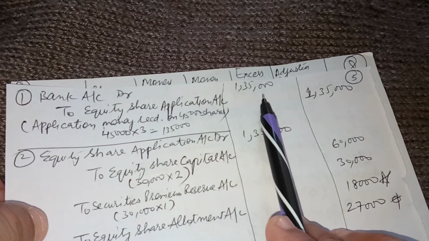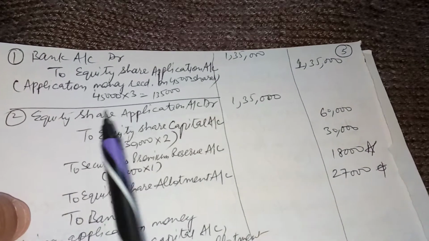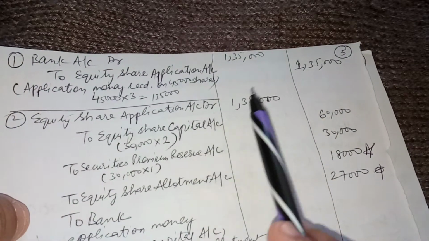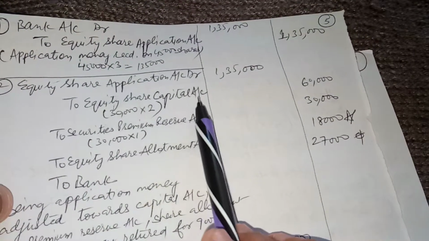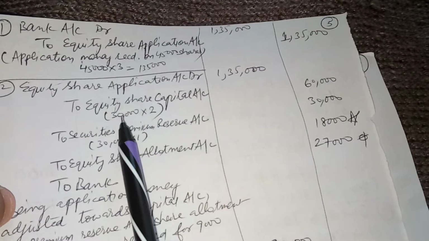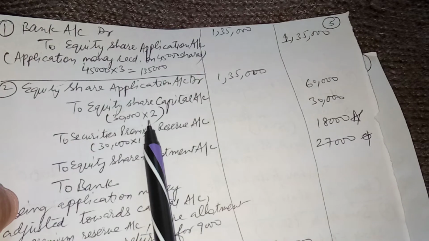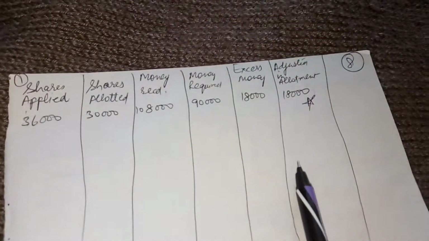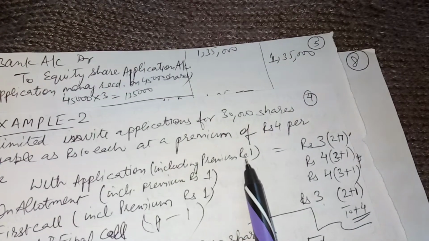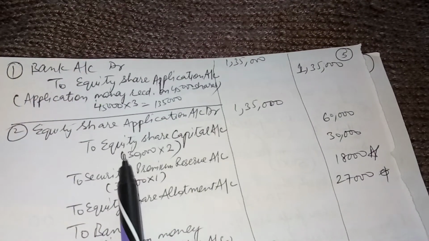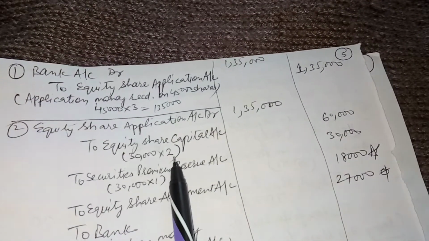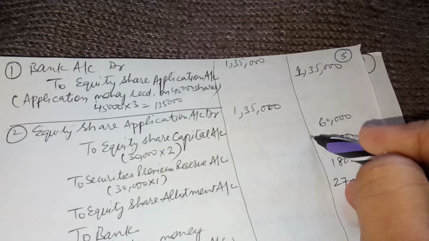This entry of money received was done. Now the adjustment entry. Equity share application account debit with the whole amount 1,35,000 to equity share capital. For capital, 30,000 shares into rupees 2 per share, as the application money is including the premium of rupee 1. So equity share capital is 30,000 into 2, that is 60,000.